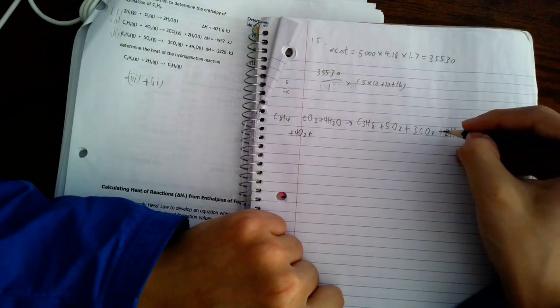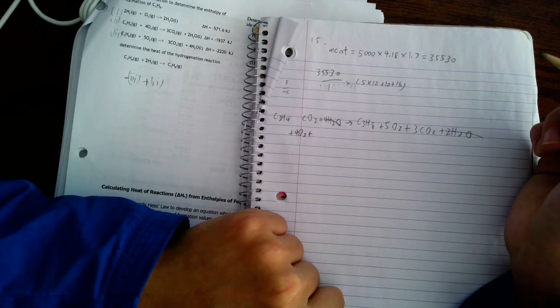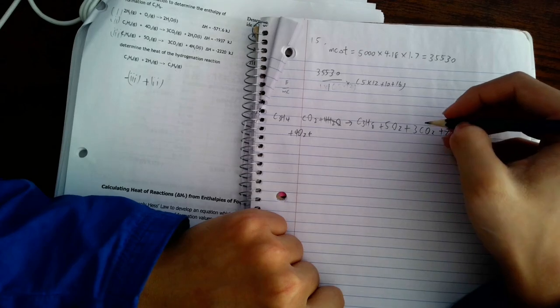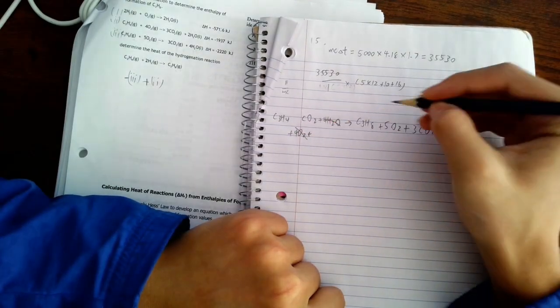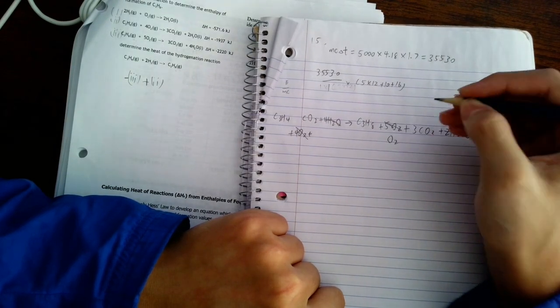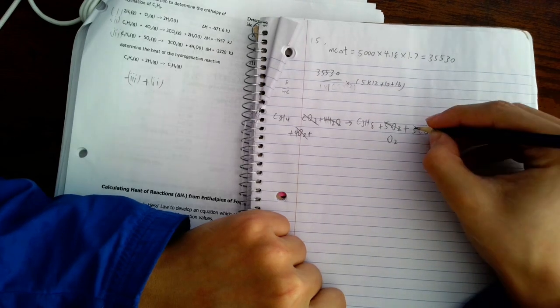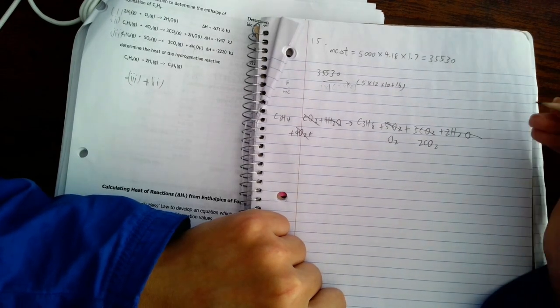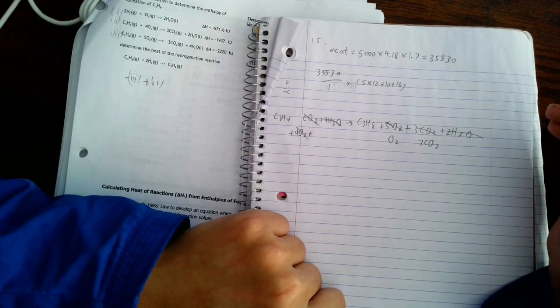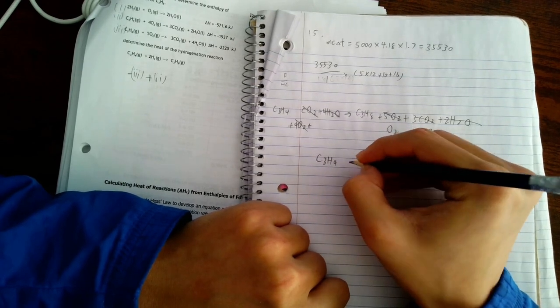Okay, let's cancel out those waters here. Let's cancel out those waters here. And let's cancel out those oxygen. There's 1 oxygen left, okay. And let's cancel out this carbon. It looks like we have this.